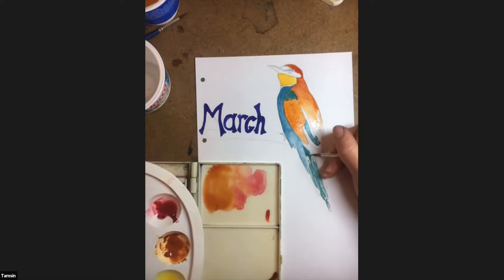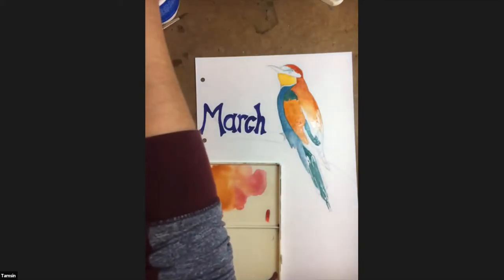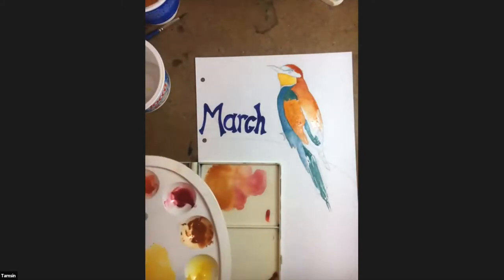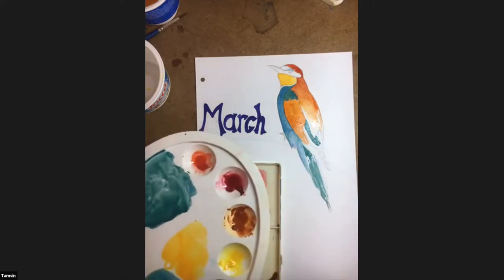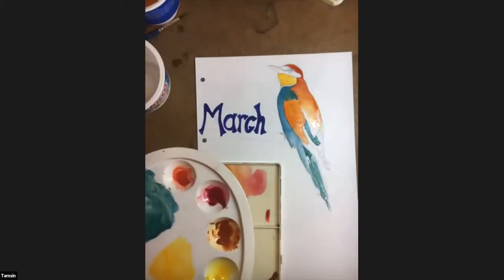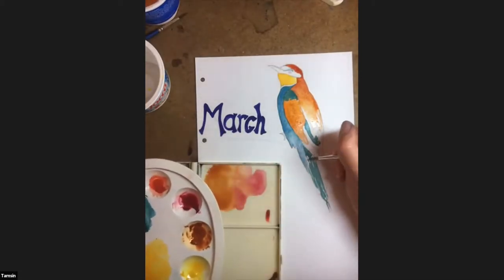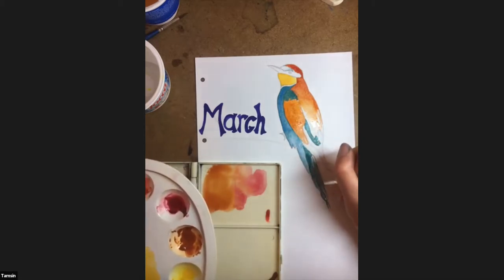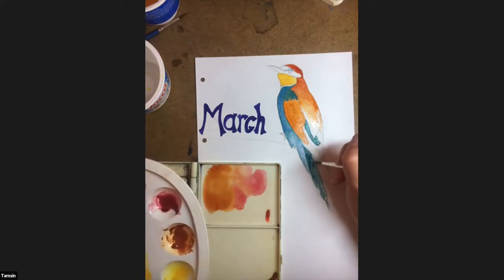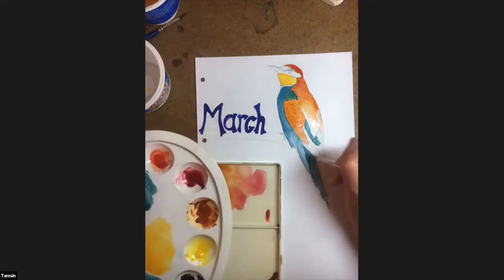So I'm just painting kind of strips really, because then I'm going to use the blue. Or let's use the turquoise we mixed. And just drop that in. I might drop a bit of blue in.